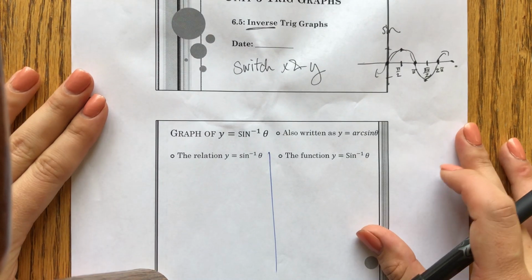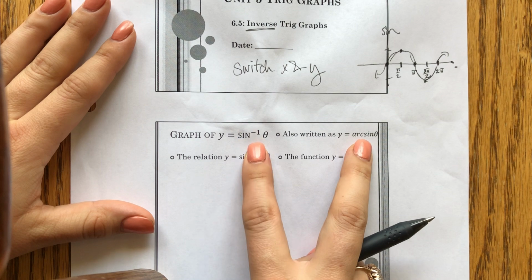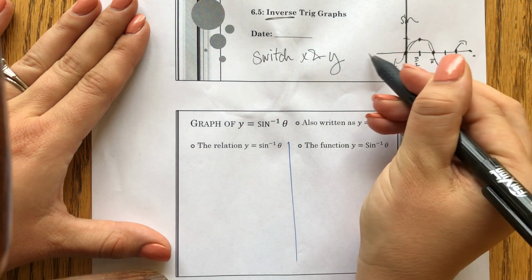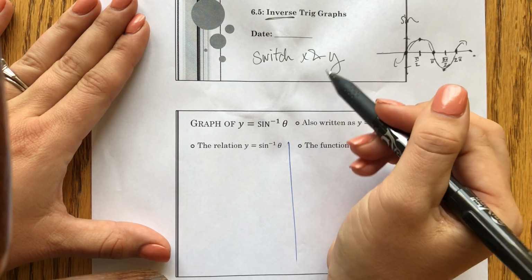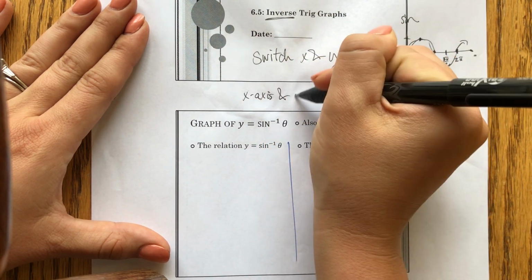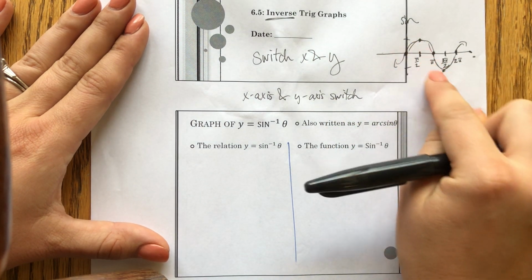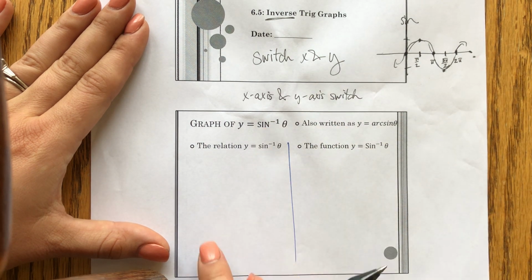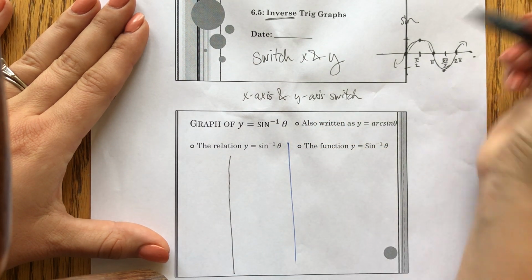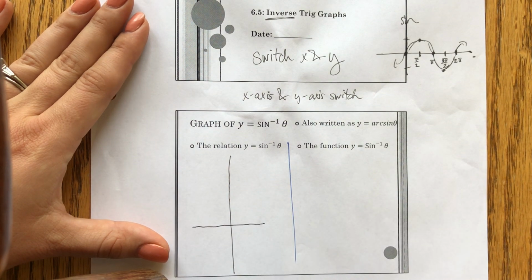So now let's do the inverse of sine. Both of these are the same question: graph inverse sine or graph arc sine. I notice here that my x-axis is what sine wraps around. So when I switch x and y, my x-axis is going to become my y-axis. So if sine wraps around the x-axis, inverse sine is going to wrap around the y-axis. So I'm going to do a long y-axis. Normally I don't need much of a y-axis, but in this case for the inverse, I don't need much of an x-axis.